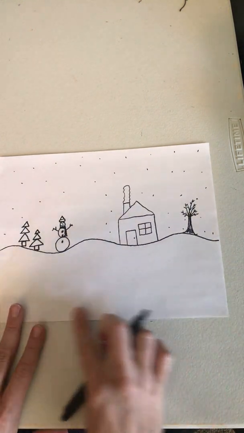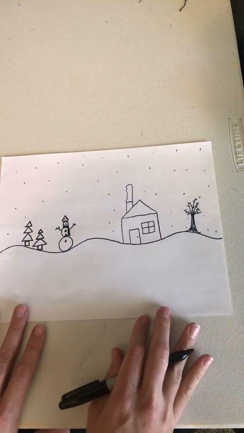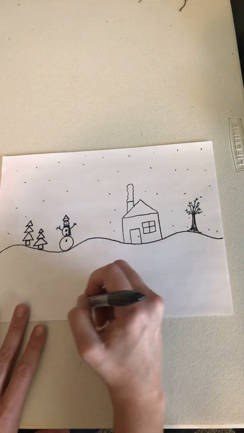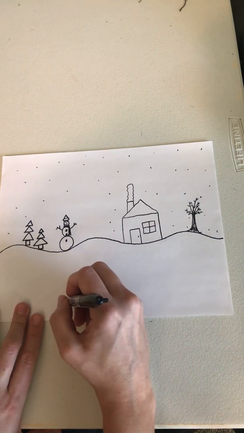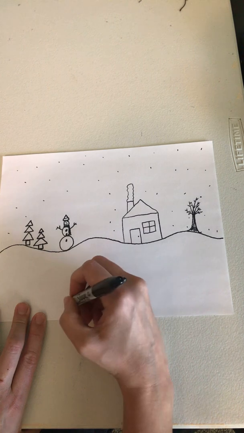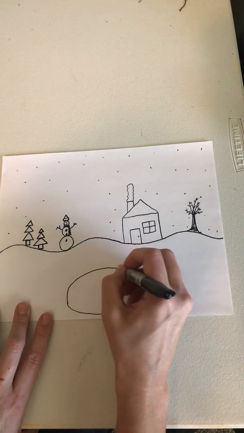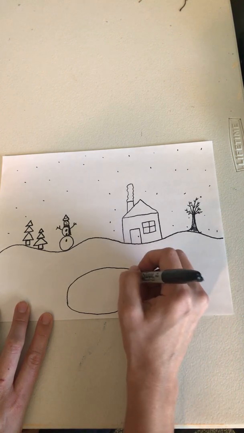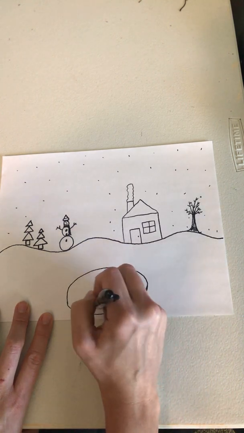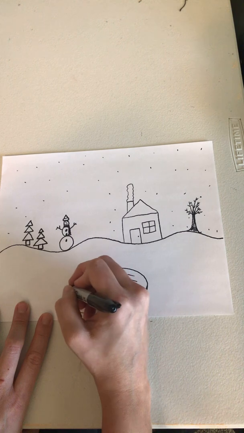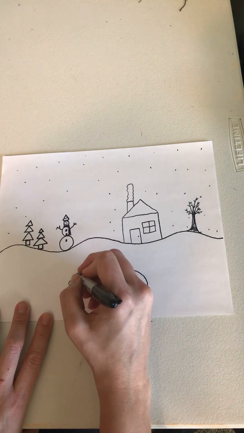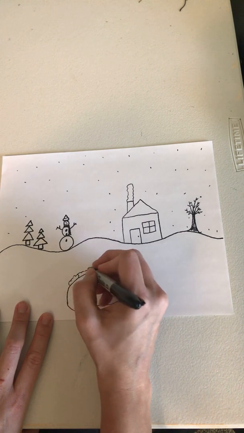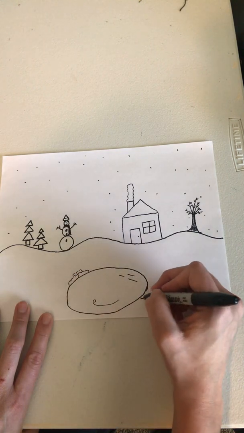I still don't know what to add down here. So maybe I could add a pond, like a frozen pond that people would ice skate on in the winter. I'm going to draw some lines like this to make it look like there's a glare on our pond, and maybe some piles of snow around the edges, like they were shoveled off.